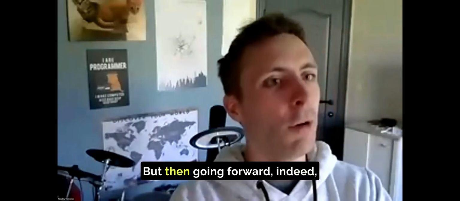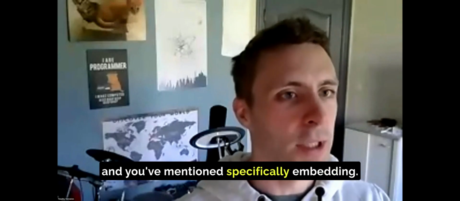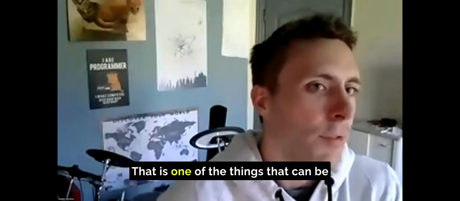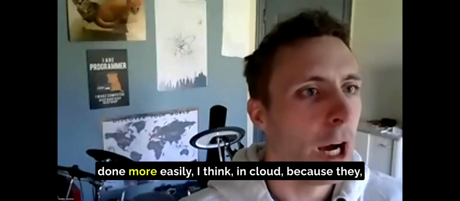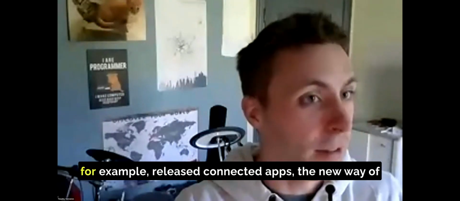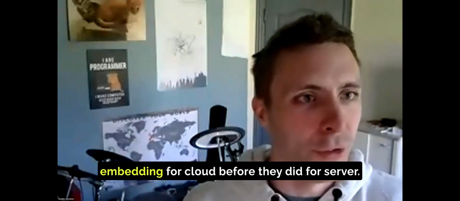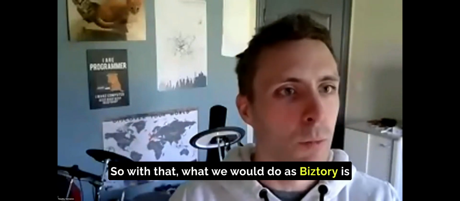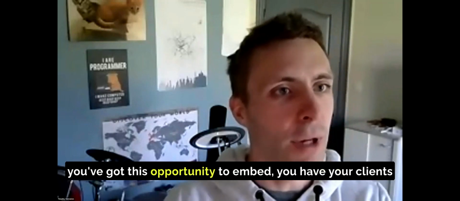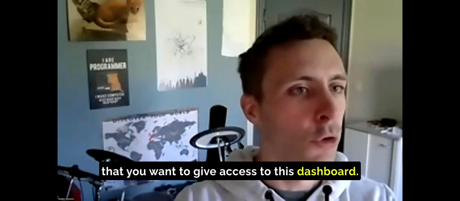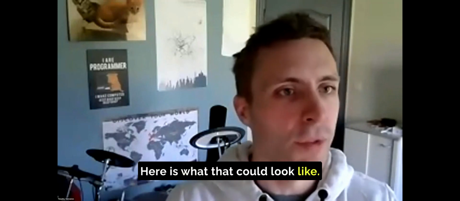But then going forward, indeed, you've unlocked more possibilities, ideally. And you've mentioned specifically embedding. That is one of the things that can be done more easily, I think, in cloud, because they, for example, released connected apps, the new way of embedding, for cloud before they did for server. So with that, what we would do as Biztory is, you've got this opportunity to embed. You have your clients that you want to give access to this dashboard. Here is what that could look like.